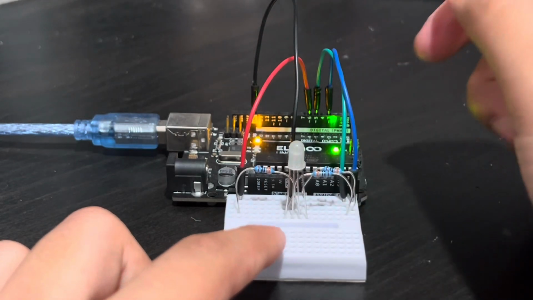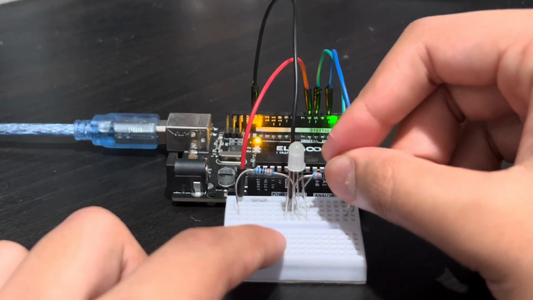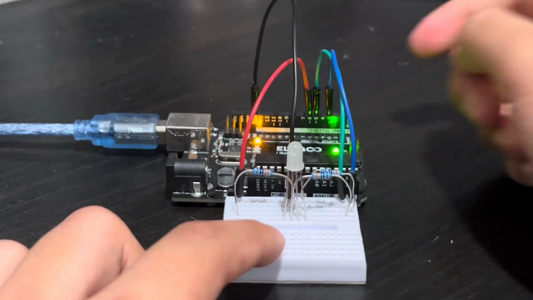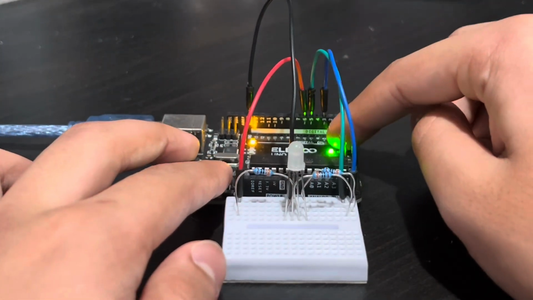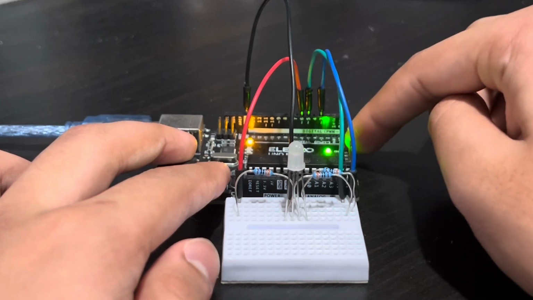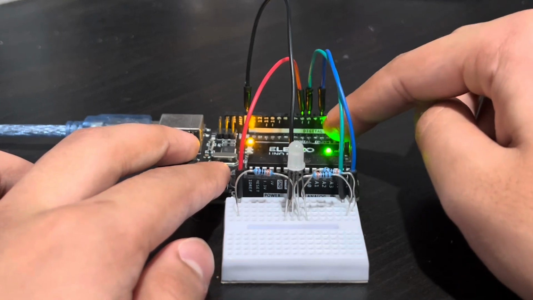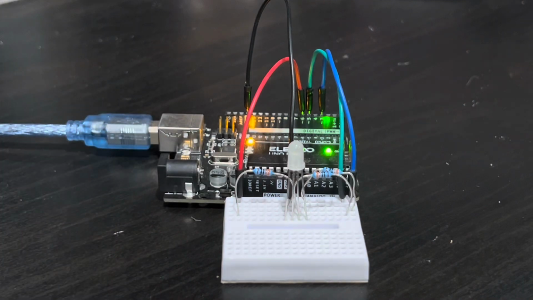The most important thing for the setup is that you have resistors so that the colors don't blow out the LED, and that your colors are connected to a digital port with the pulse width modulation symbol next to it, the little squiggly. This is to make sure that you can have values of 0 to 255 to control specific aspects of your colors instead of just high or low like a regular digital port.